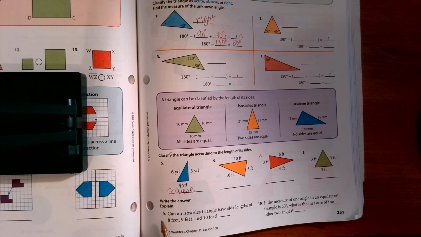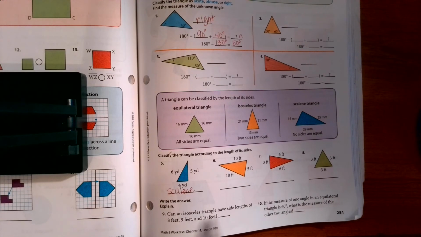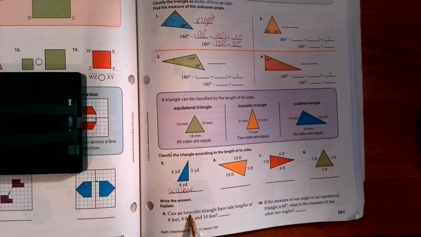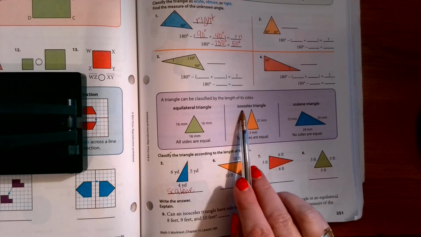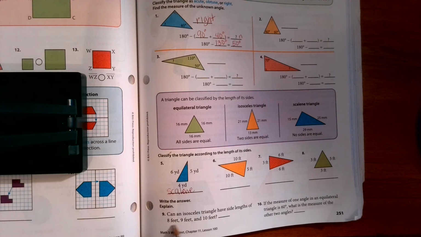All right, number 9. Can an isosceles triangle have side lengths of 8 feet, 9 feet, and 10 feet? Isosceles, 8, 9, and 10. Isosceles, 2 sides are equal. Are 8, 9, and 10 equal? Yes or no? All right.